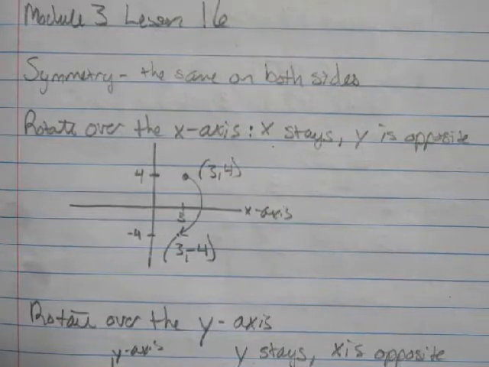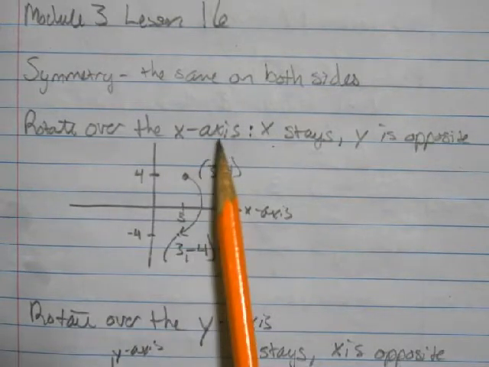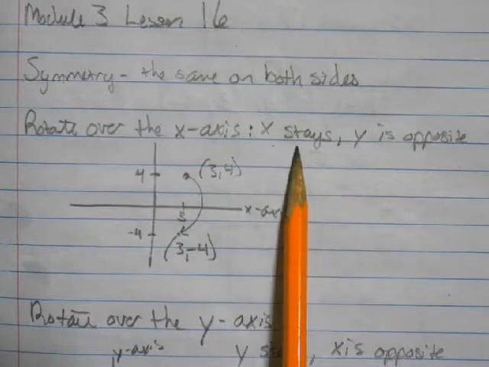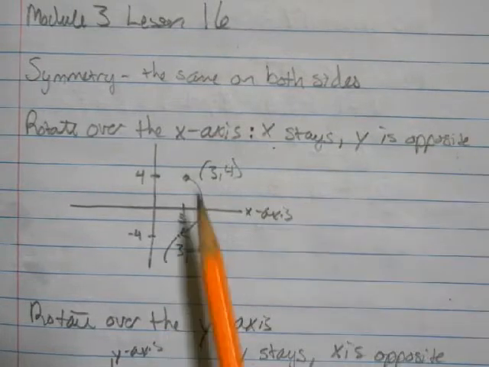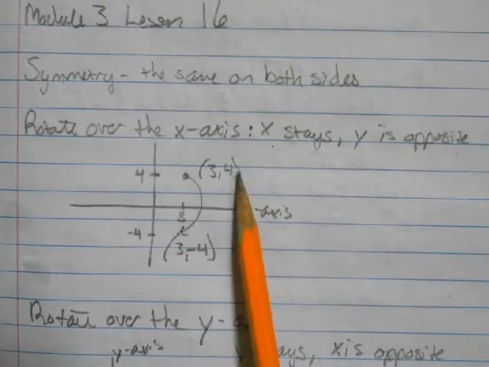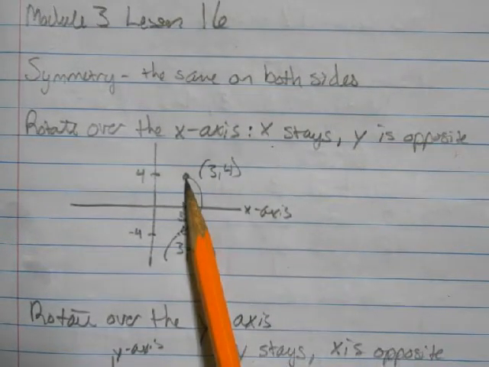The most common way you're going to hear about symmetry is they're going to ask you to rotate over an axis. Right here we have an example of rotating over the x-axis. So the x stays the same, but the y is opposite. And that's when you're talking about the ordered pair. So if you look here, here's my point, 3, 4. And then they said rotate over the x-axis.